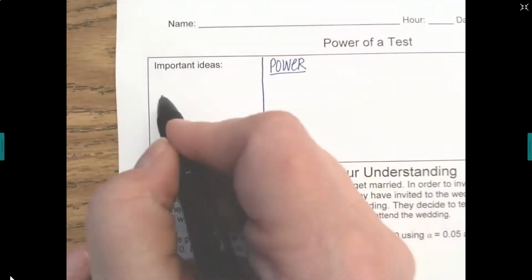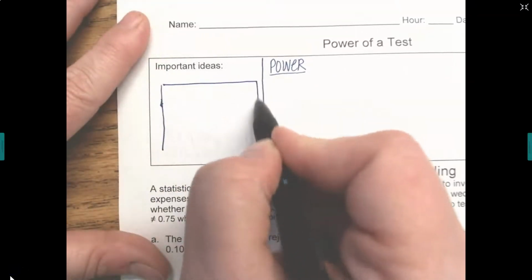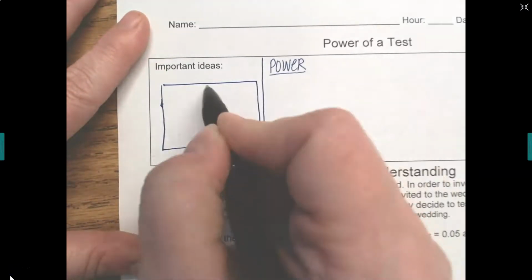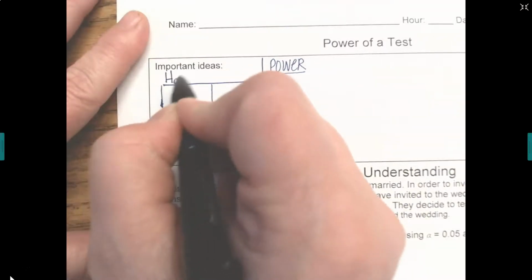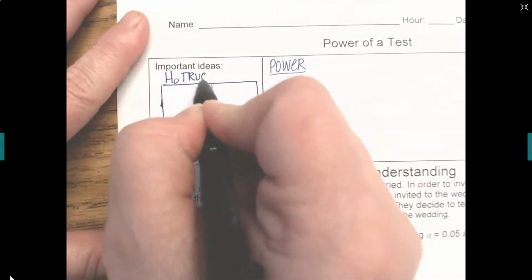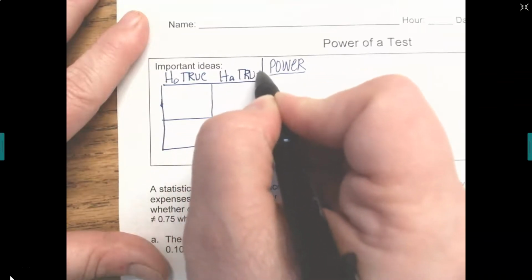I just wanted to remind us of the matrix that we talked about previously, where we have these 4 options going on. We can either have our null be true, or we can have our alternative be true.